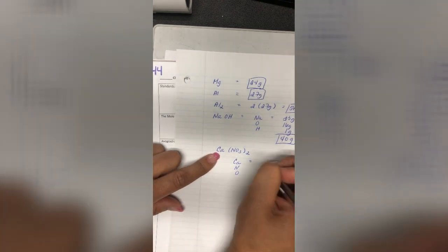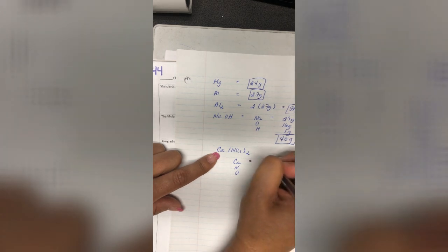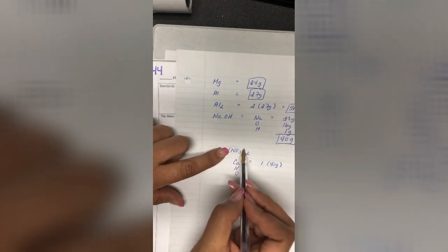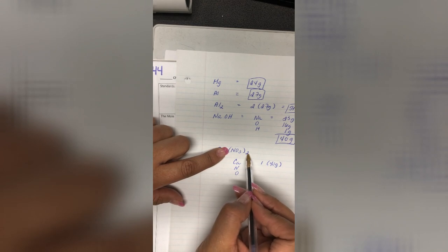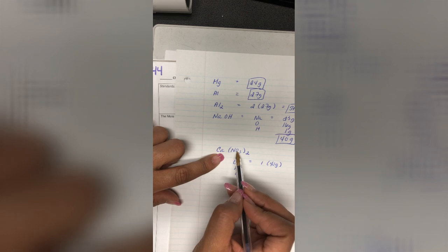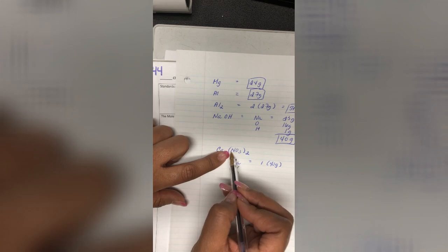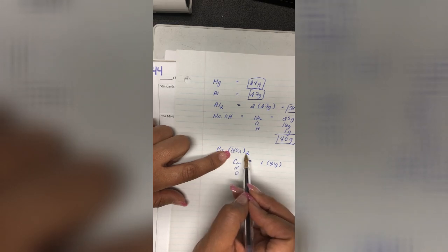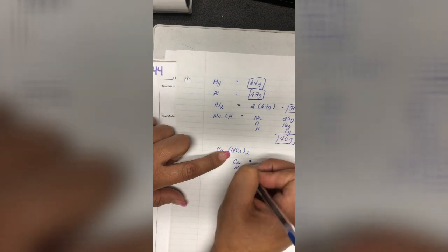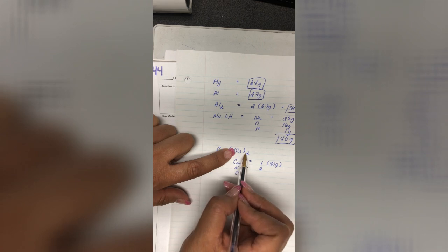O. Okay, now, how many Ca's do I have? 1. And what's the mass of the Ca? 40 grams. Okay, now, here's the thing about parentheses. You have the parentheses here, and you have a number, a subscript that's on the outside. The number that is on the outside gets multiplied by everything that is on the inside. So on the inside, how many N's do I have here? 1. That's 1, but it's 1 times 2 is? 2.